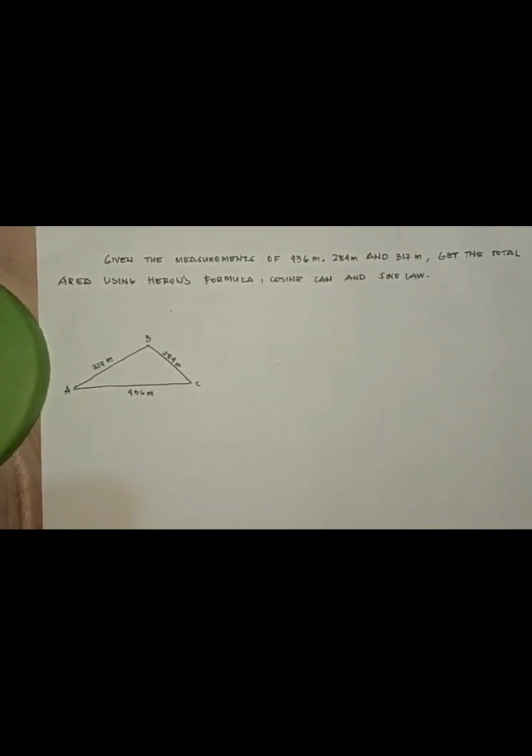And then this is the example of how to get the cosine law. The example is given the measurement of 436 meter, 284 meter, and 317 meter. Get the total area using the Heron's formula, cosine law, and sine law.